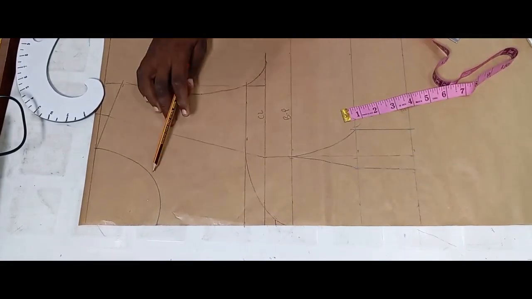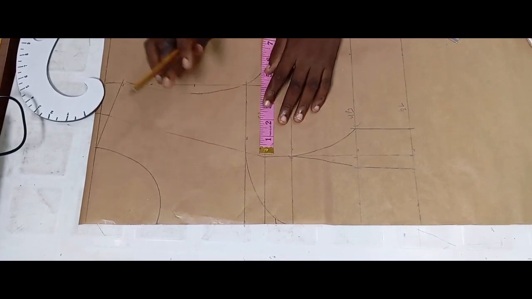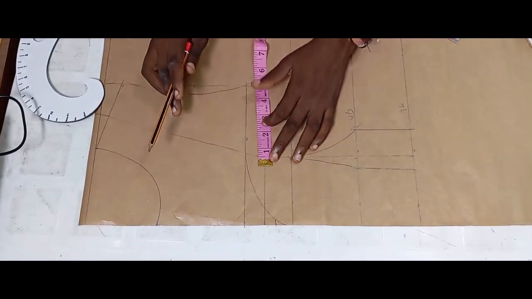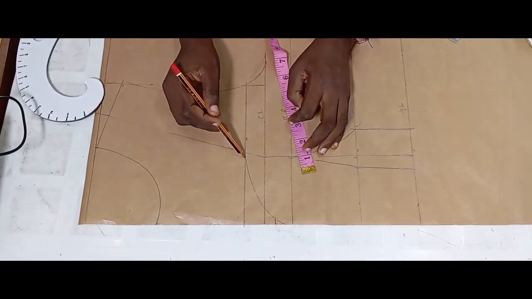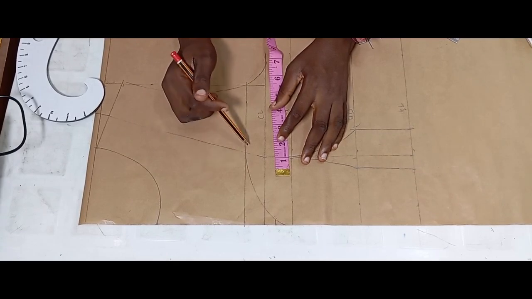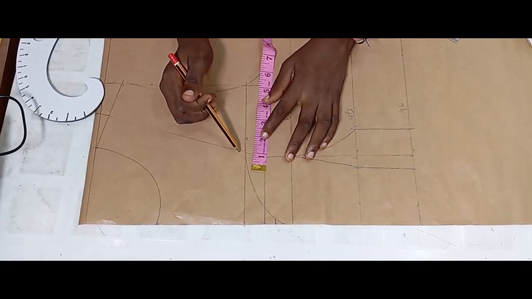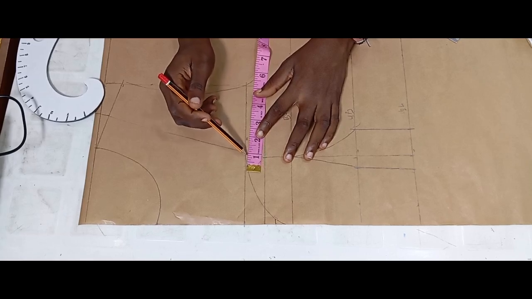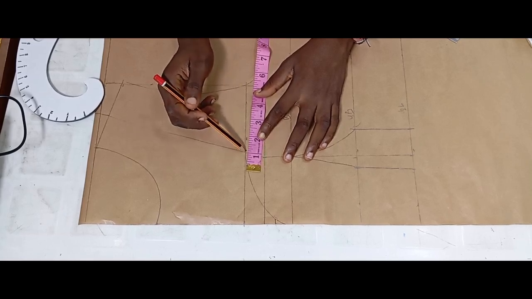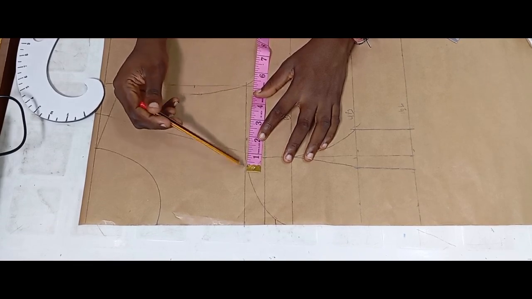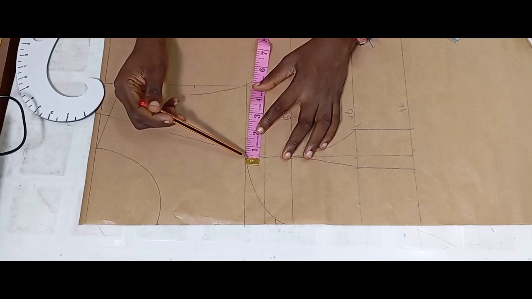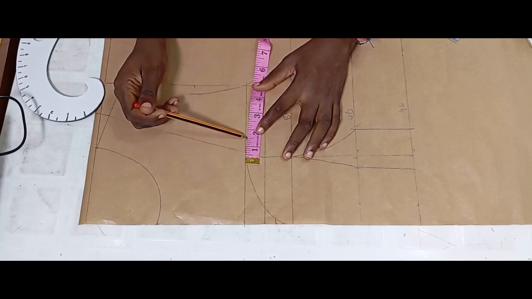So after doing it, the next thing is to do our chest tightening. To do your chest tightening, you can use two methods. First method is to take away 2 inches and the upper part here, 2 to 2.5 inches, depending on the size you are working with. So you can decide to divide the 2 inches. Now for me, I want to work with 2 inches. You can decide to add the 2 inches, divide it equally on both sides, and you can decide to take a smaller part of the 2 inches here and you take the bigger part here.